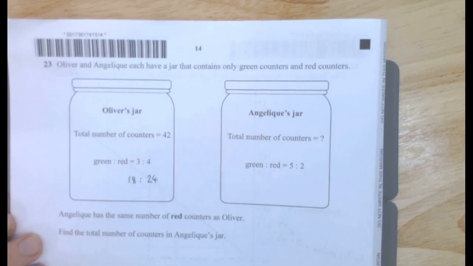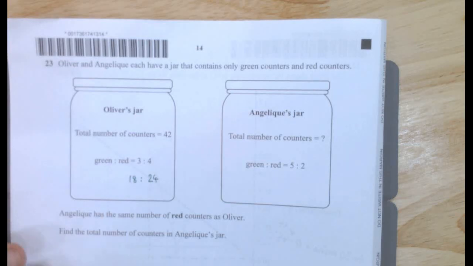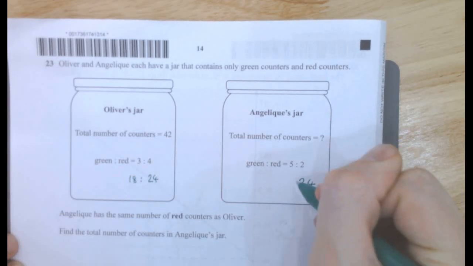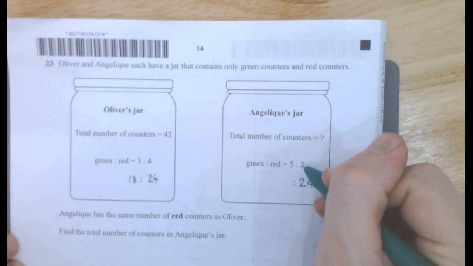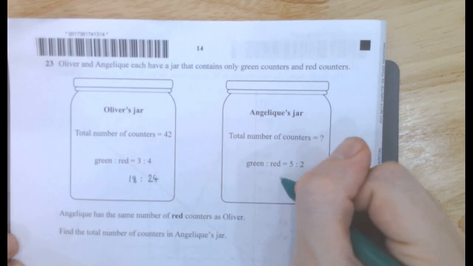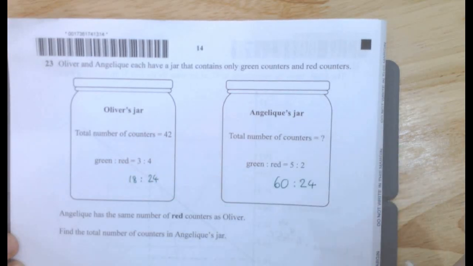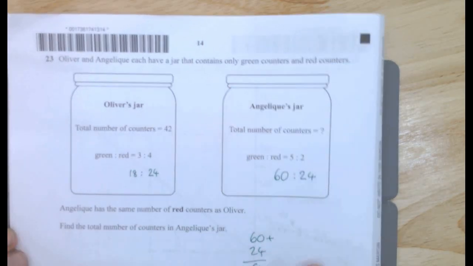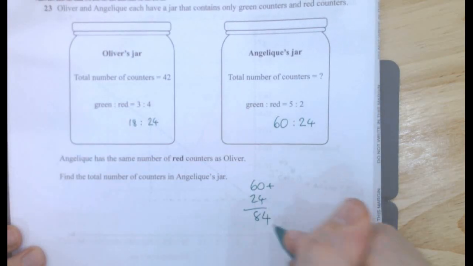The total number of counters is unknown, but the ratio of green to red is 5 to 2 in Angelique's jar. Angelique has the same number of red counters as Oliver. Well, Oliver had 24 red counters, so Angelique also has 24 red counters. Now, if 2 shares are worth 24, then 1 share must be worth 12. 5 times 12 is 60. Okay, so the total number of counters in Angelique's jar is 60 plus 24, which is 84. Okay, 84 there.